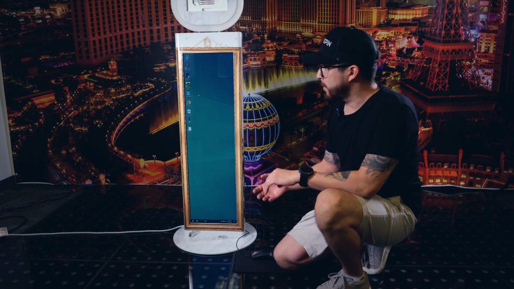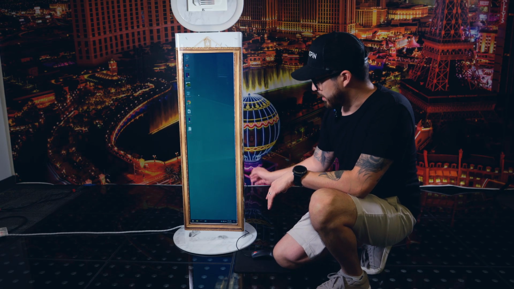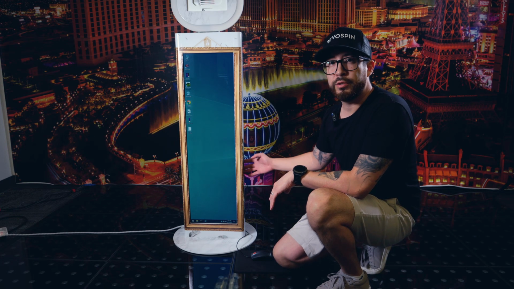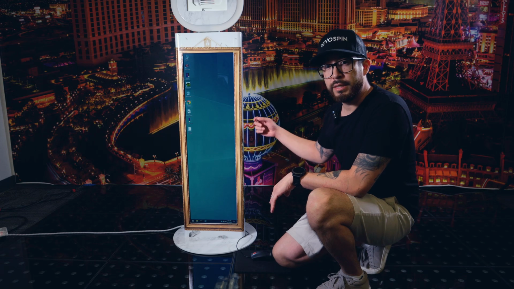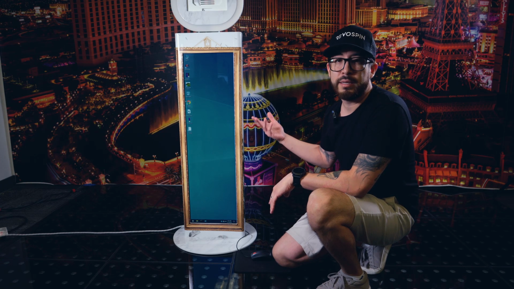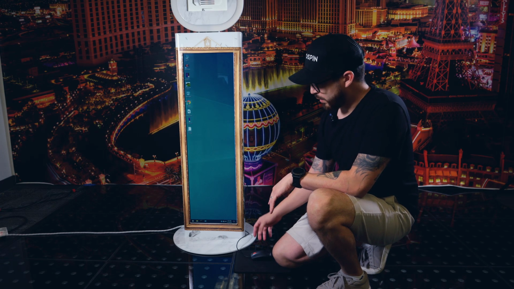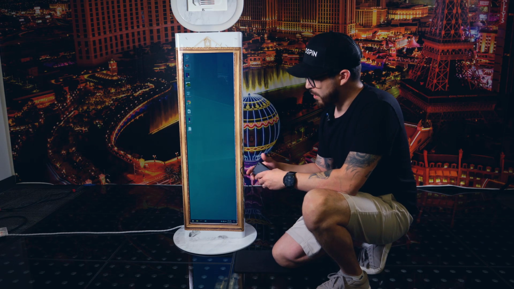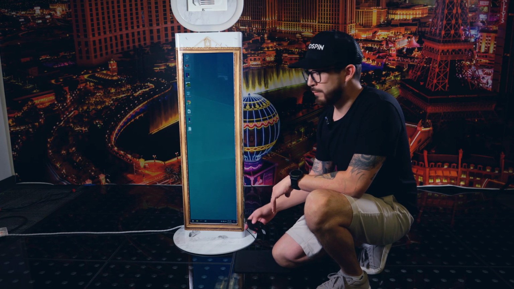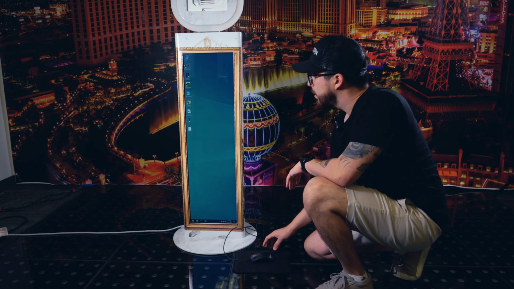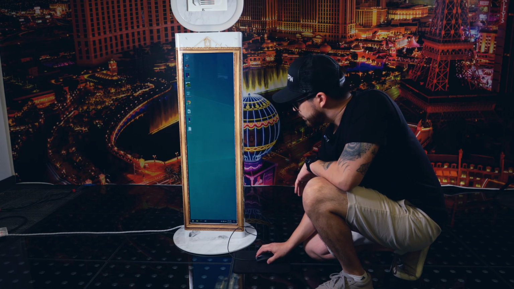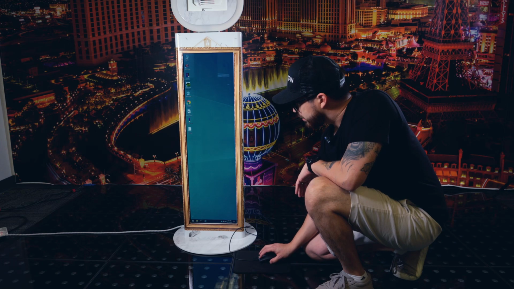Alright, so first things first, what you want to do is get some sort of mouse connected to the monitor in the back. So in the back here, we have different USB ports where you can plug in a USB thumb drive, but we're going to plug in a mouse. Just any wired mouse or wireless mouse would do just fine. And then from there, after you connected that, what you'll want to do is go over to your Windows settings.